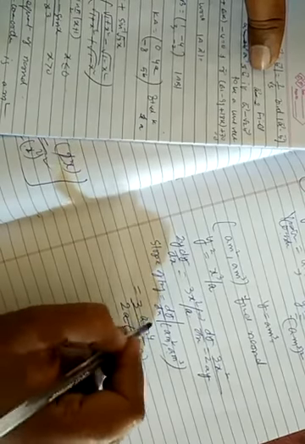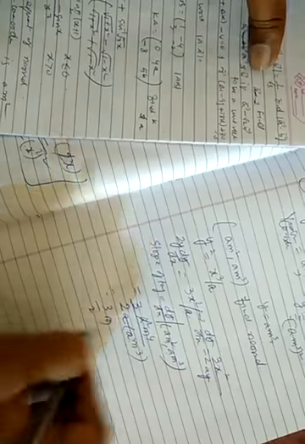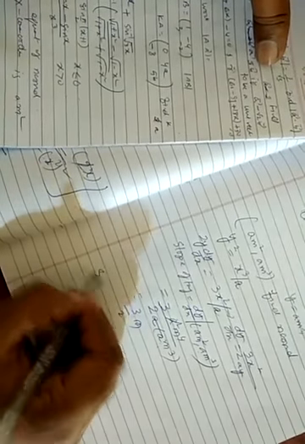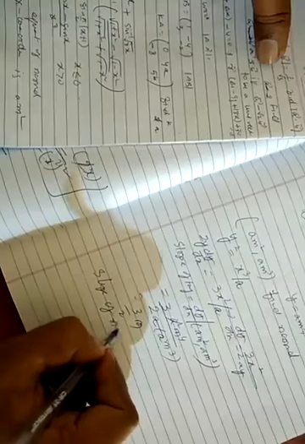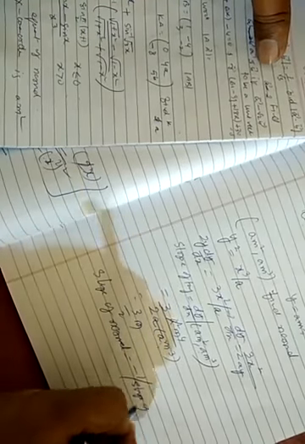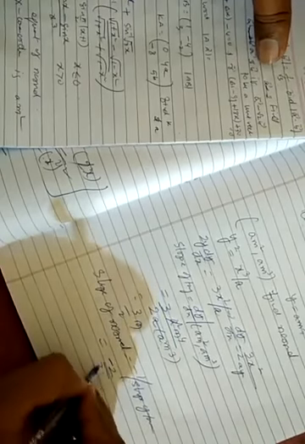That means a square gets cancelled, m cube and m power 4 become m, so 3 by 2 m. Now we have the slope of the tangent, but the slope of the normal will be minus 1 by the slope of tangent because they are perpendicular. That means it should be minus 2 by 3m.